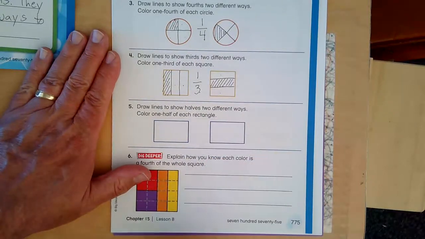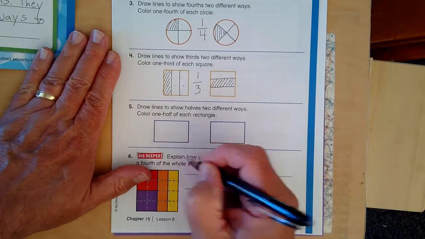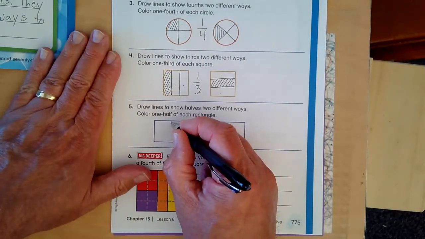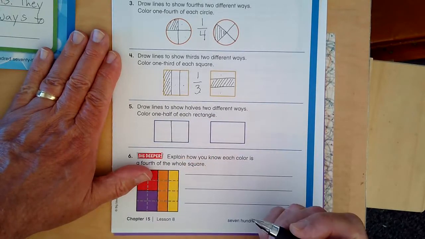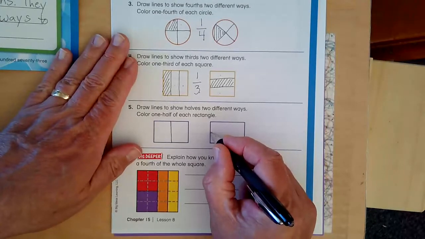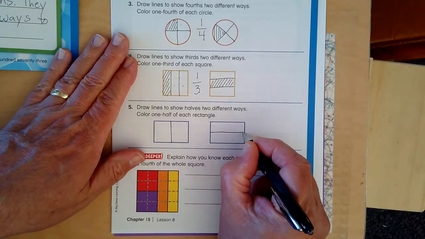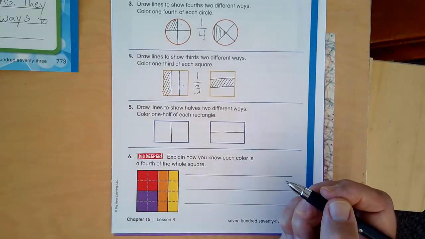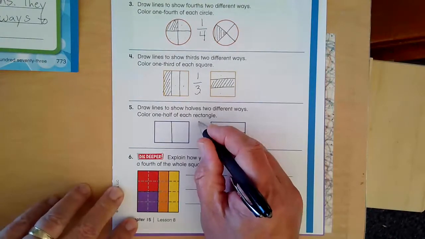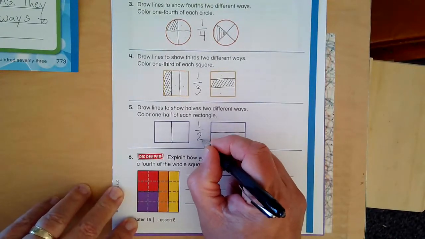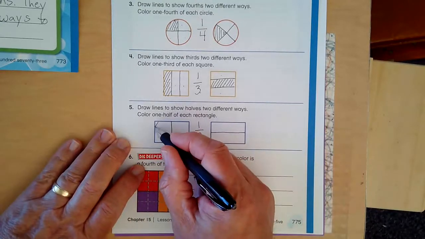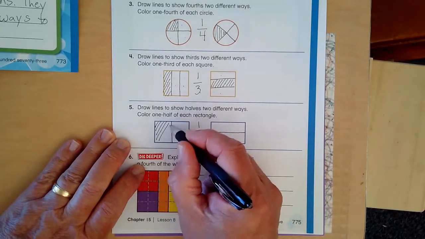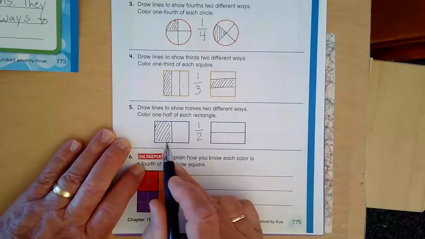All right. Draw lines to show halves, 2 different ways. So let's see. I'm going to do halves. I'll go from the middle of the top to the middle of the bottom. And then from the middle of the side to the middle of the other side. And to color 1/2 of each rectangle, then I will color one section, right?